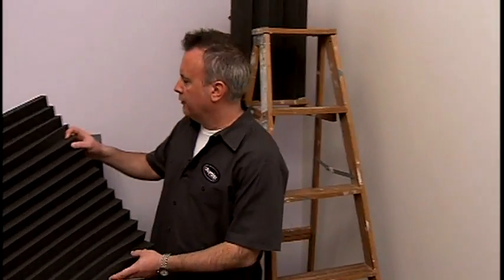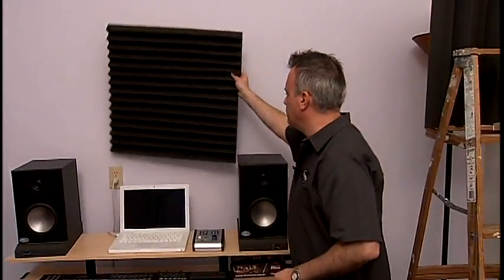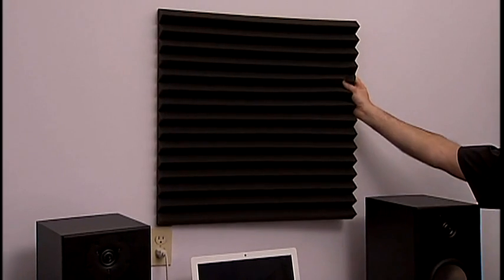While it's important to know what products to place in your studio for acoustical treatment, it's equally important to know where to place them in the room. The area of probably prime concern would be the mix area, the area behind your mix position.